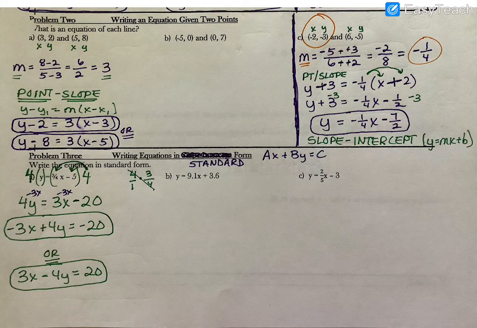Hello, Algebra 2 students. On Friday in class, we started lesson 2.4, and we spent a lot of time working on point-slope and slope-intercept form. As you can see at the top of what I have showing on the screen here, there's some example of going to point-slope. If you remember, point-slope was y minus y1 equals m times x minus x1. And then over to the right, we also practiced slope-intercept form, which is your y equals mx plus b.